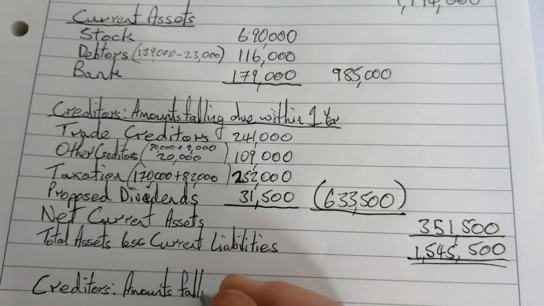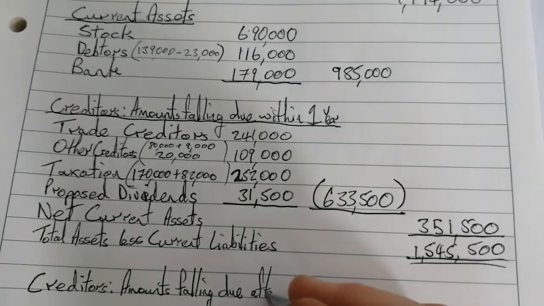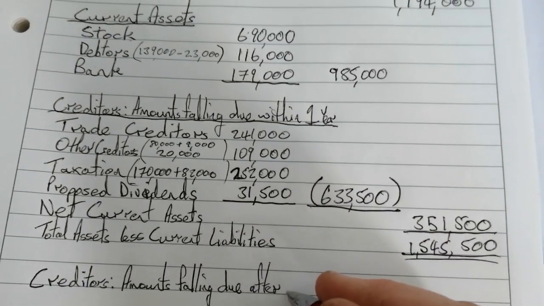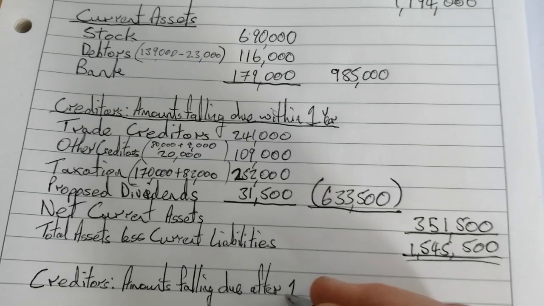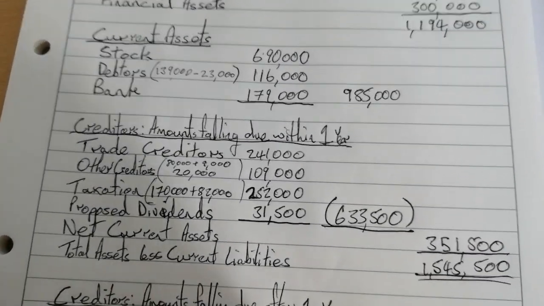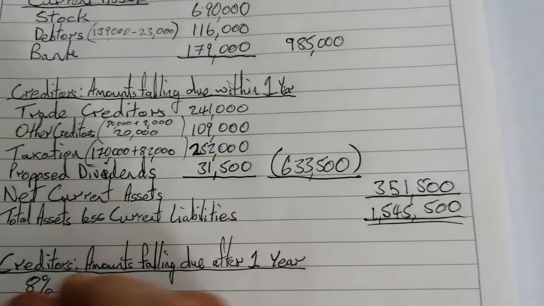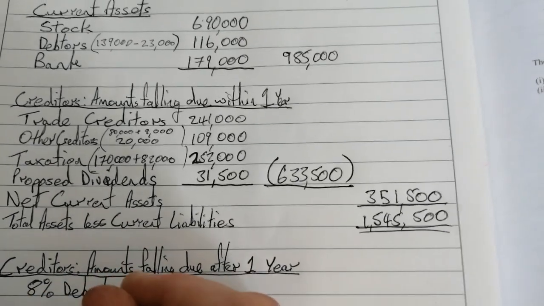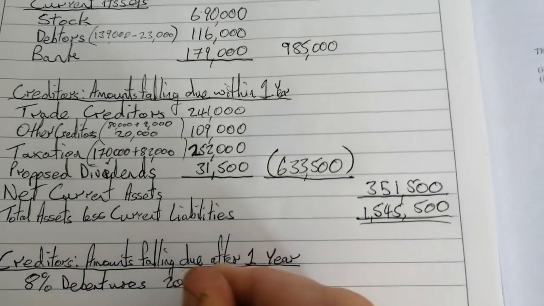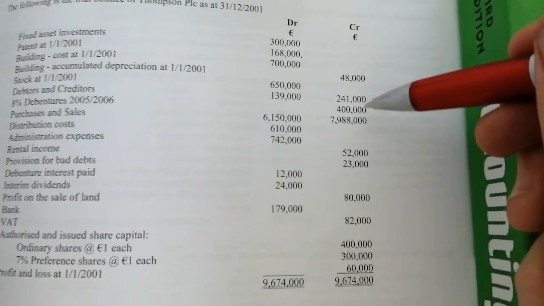Amounts falling due after more than 1 year in some texts and just after 1 year in other texts. I'm going to leave it as after 1 year, but you will see it as after more than 1 year more often than not. And in this case, this will be your debentures, whatever they are. 8% debentures, 2005-2006. That was 8% debentures, 400,000.